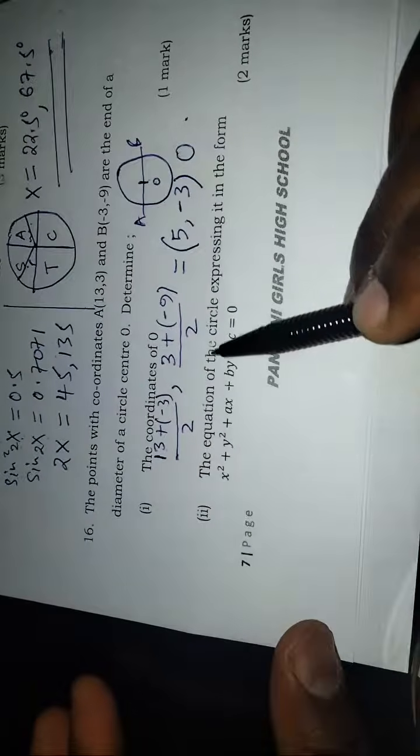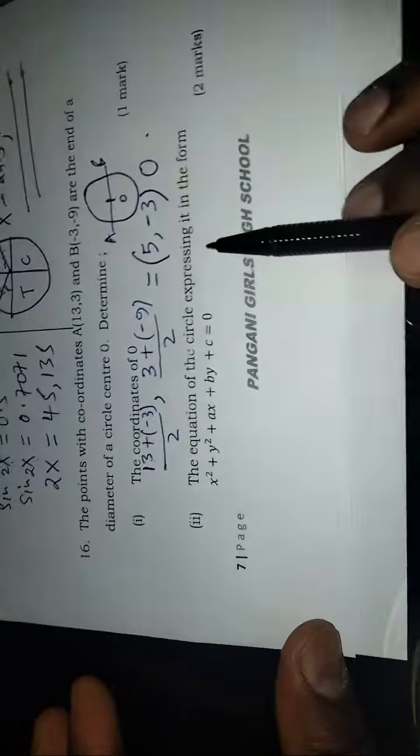Then we are told to determine the equation of the circle, expressed in the form x squared plus y squared plus ax plus by plus c. The other thing we need in this case is the radius of the circle.